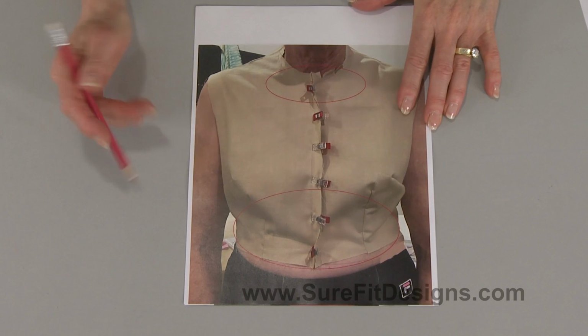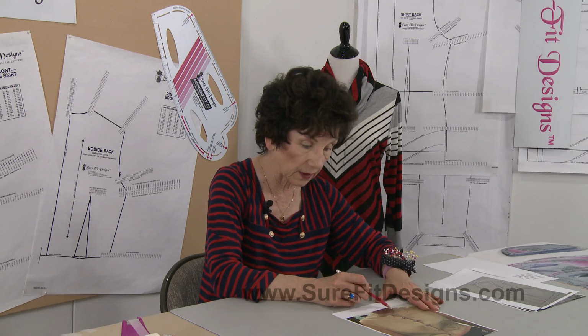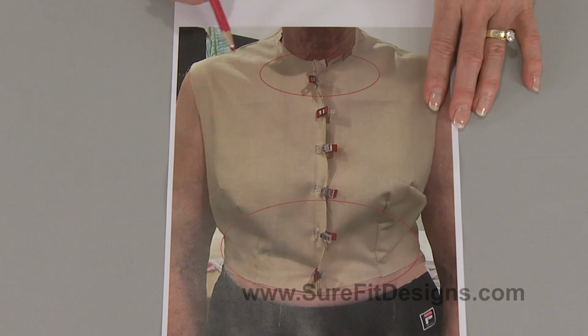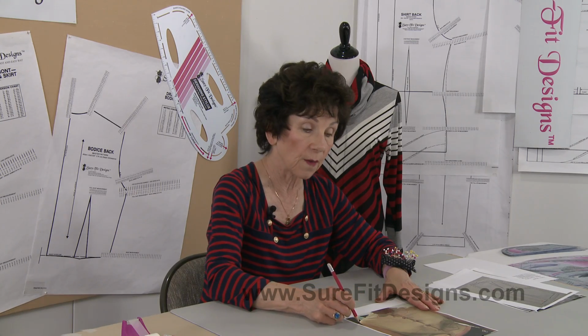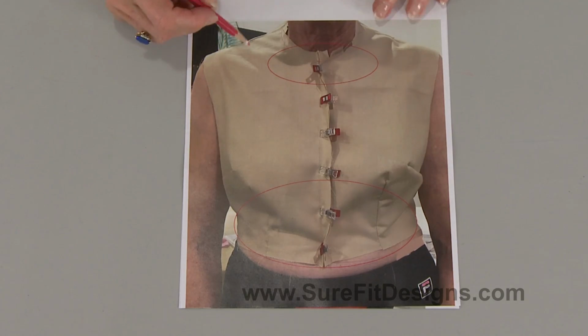Here's a front view, and you can see how nicely the neckline is sitting on her now. And yes, I did need to lower the center front neck point, very definitely. And I did need to reposition those shoulder lines so that they moved forward. I needed to add more length in the back and take it away from the length of the front shoulder line so that the shoulder seam lines move forward.